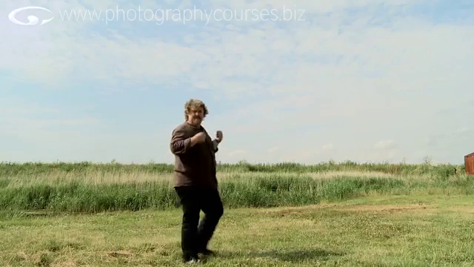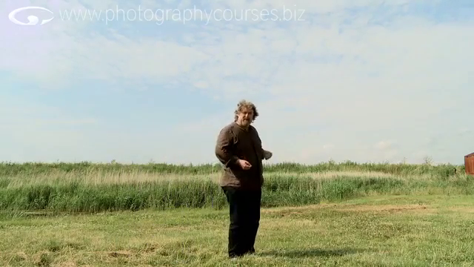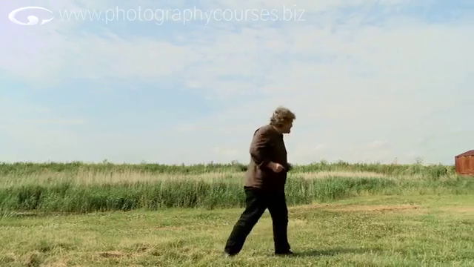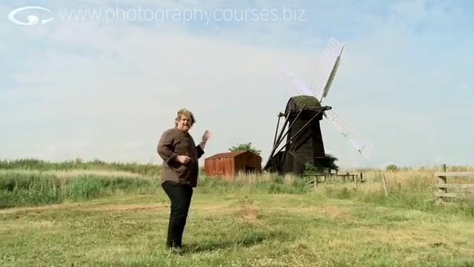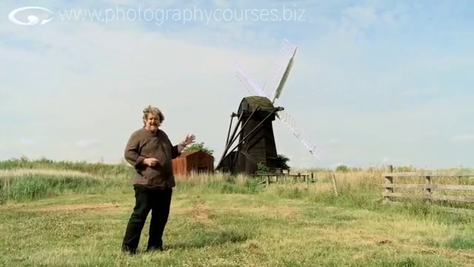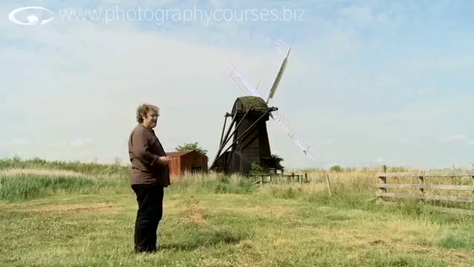So how do we use this in reality? I've got a windmill over here which I prepared earlier. Now, if we put this windmill smack in the middle of the frame, yeah, it's a kind of interesting shot because it's a windmill on a nice day.